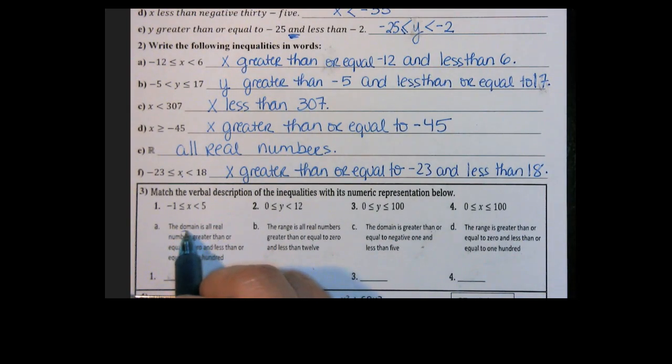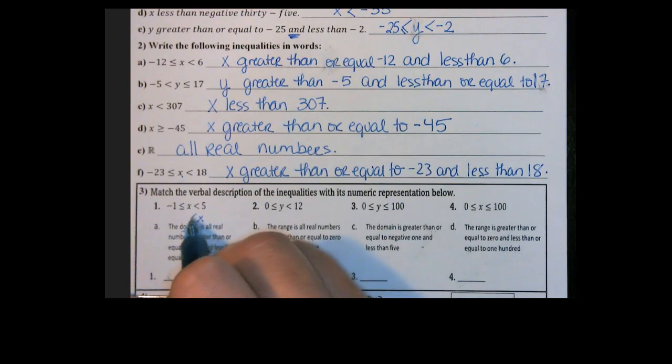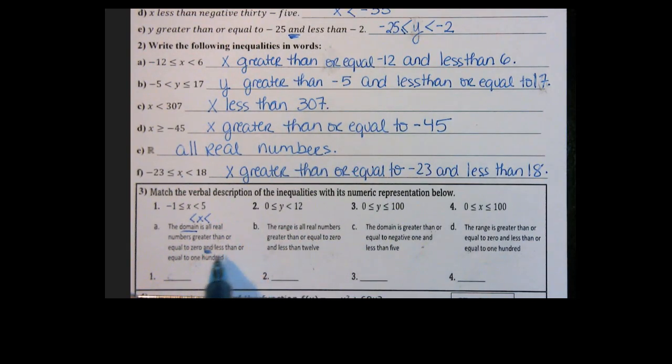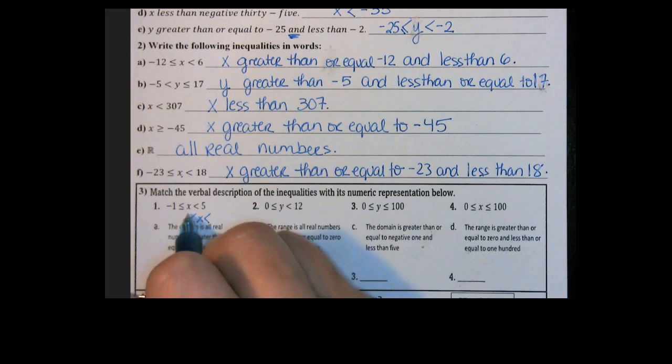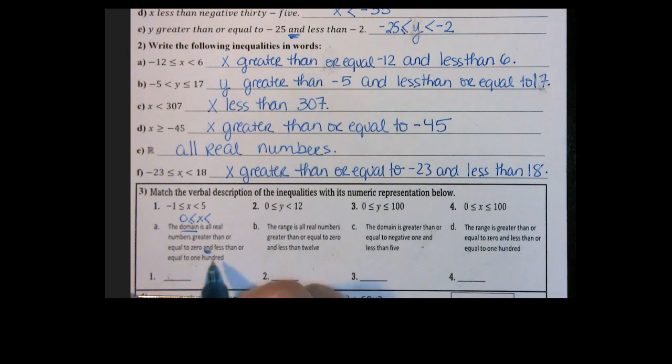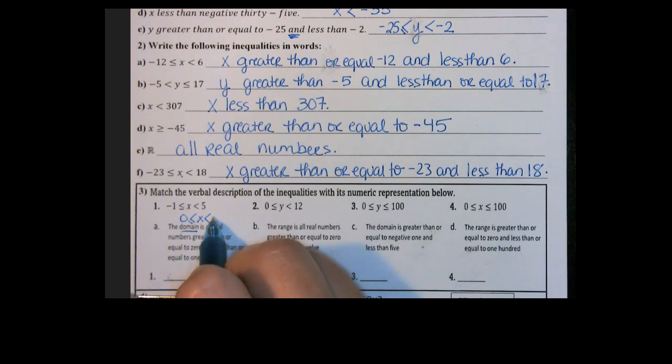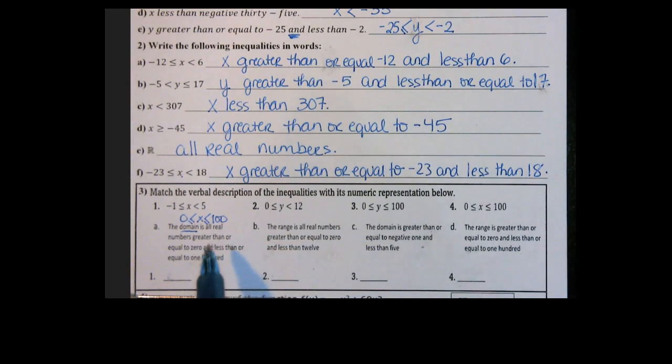So for example, here it says domain, so you know it's the x value, is all real numbers greater than or equal to 0, and, so you know that you have an interval, less than or equal to 100. So greater than or equal to 0 would be the first value, and less than or equal to 100 would be your second value. Okay, so you know that these words represent this. So letter A goes with number 4.